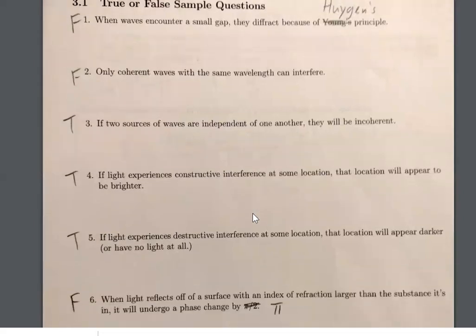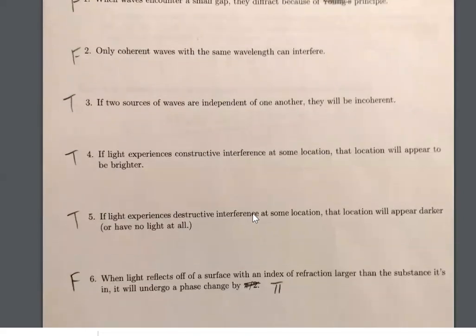All right, if light experiences constructive interference at some location, that location will appear to be brighter. That's right. The two waves sort of work together to make a bright spot. Their amplitudes add together, so they look brighter. On the other hand, if it experiences destructive interference, that location will be darker. So if they have the same amplitude, there actually will be no light from that spot at all. But in general, it'll be darker than the other places.